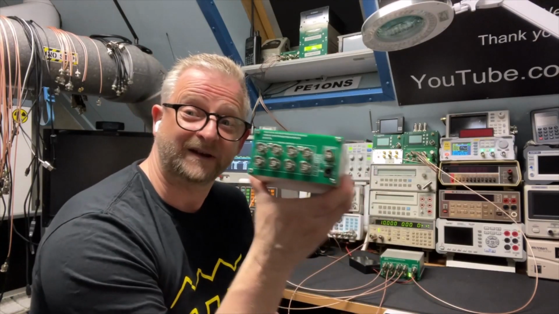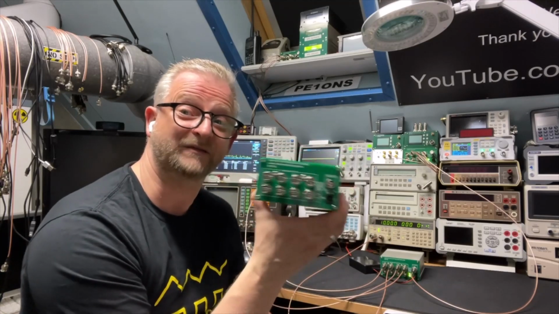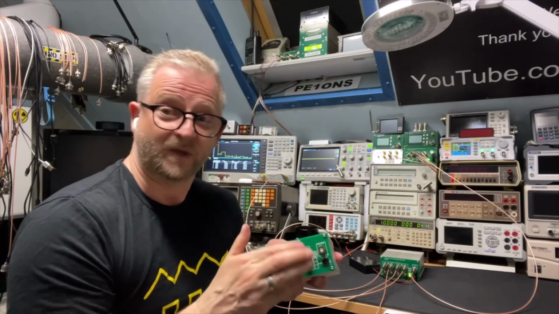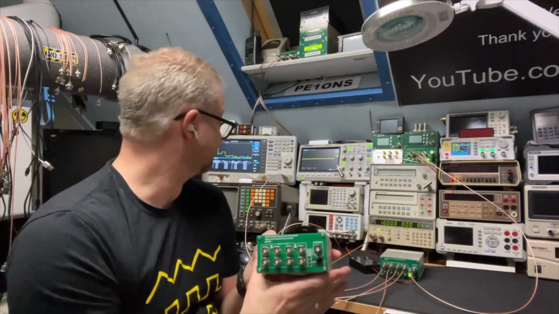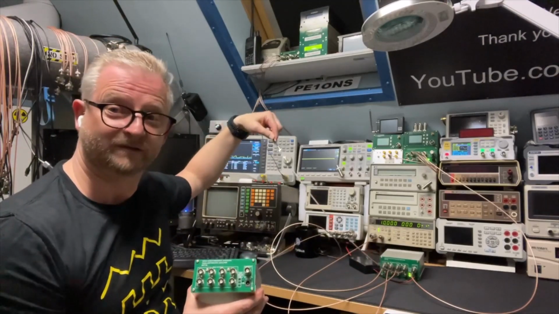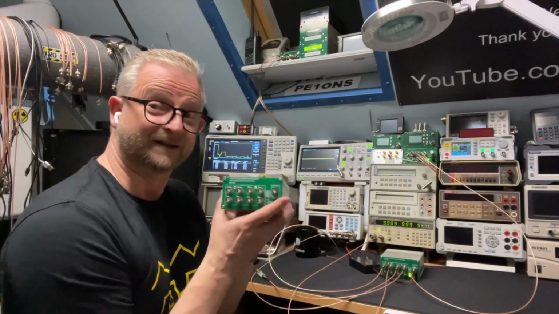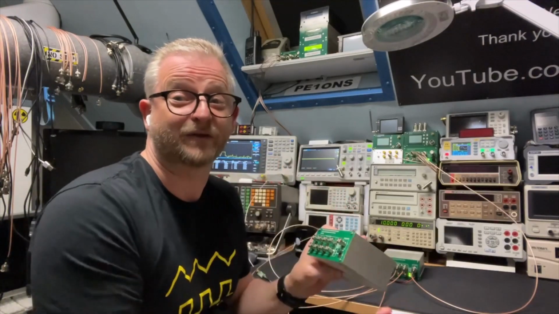This one has built in on each channel this 10 megahertz bandpass filter. So it means on every output of this distribution amplifier, the signal is just as clean as we have with this bandpass filter. So that is actually a better option, because the cleaner the signal, of course, the better it is.